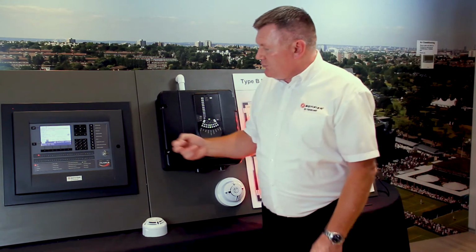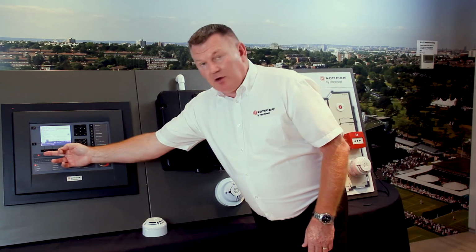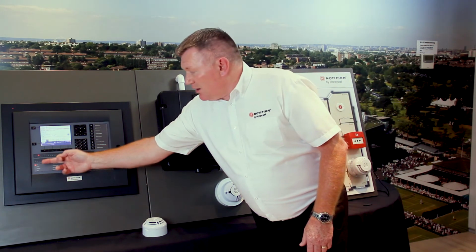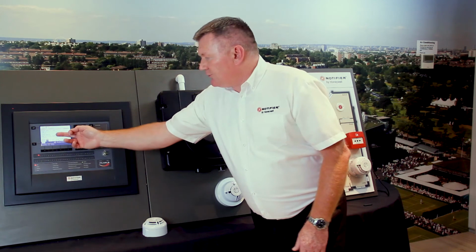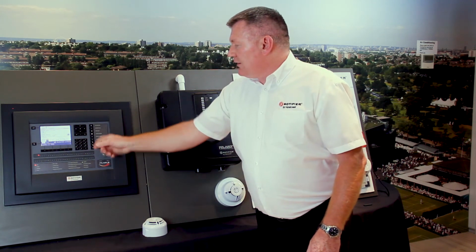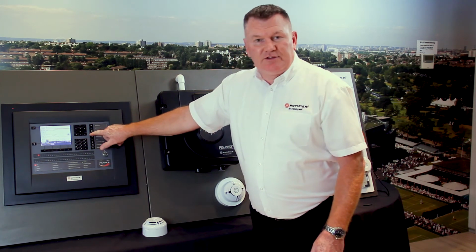We'll move back across to the control panel. We'll see that we've got zone 3 still illuminated, but we've also got the fire bar and zone 3 text. And now we'll silence the sounders.